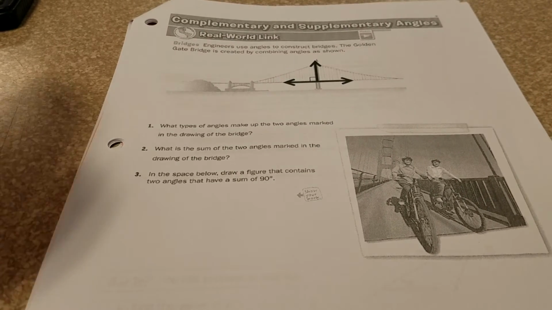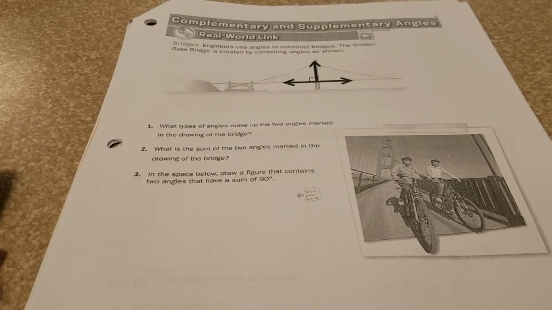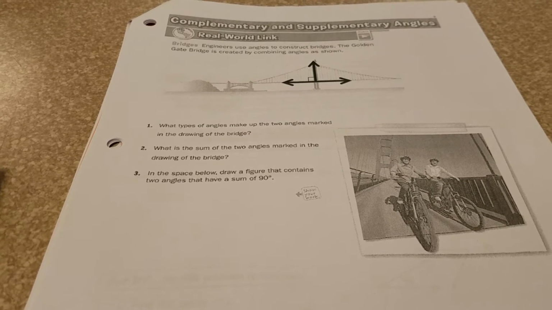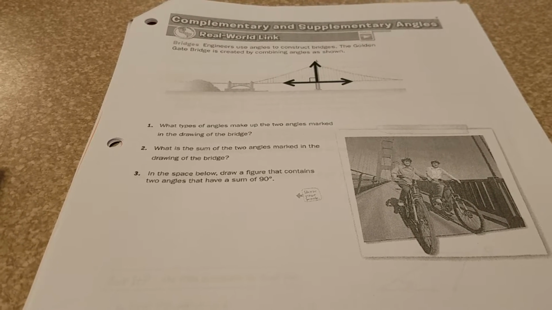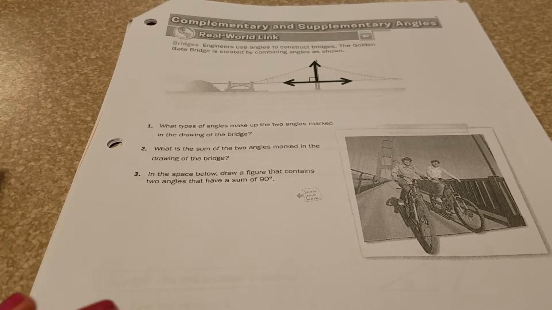This next lesson is about complementary and supplementary angles. Engineers use angles to construct bridges. The Golden Gate Bridge is created by combining angles as shown. What types of angles make up the two angles marked in the drawing of the bridge?